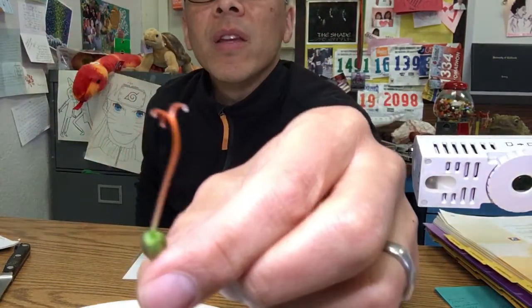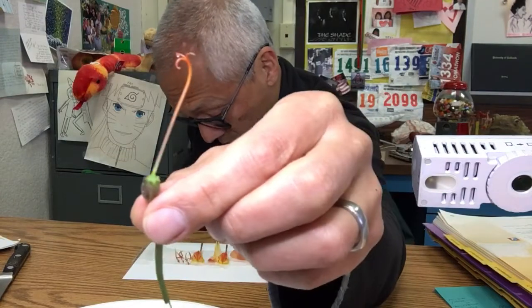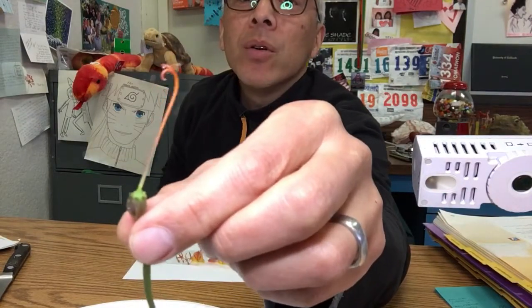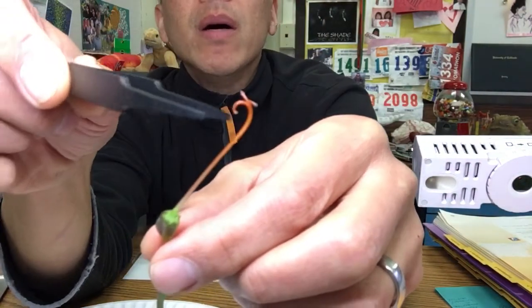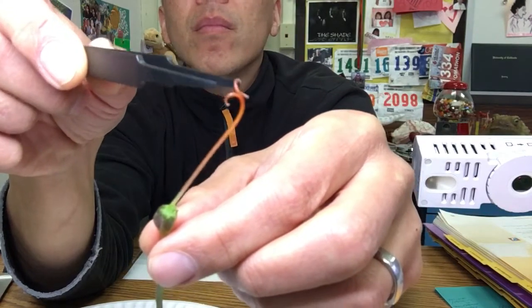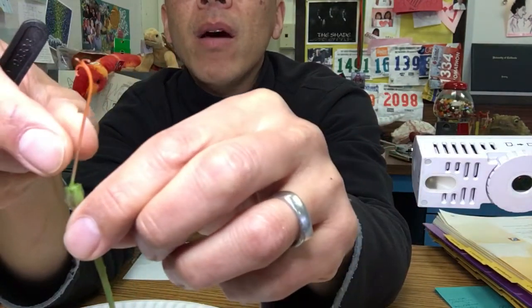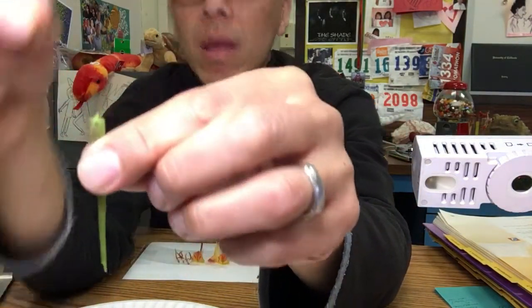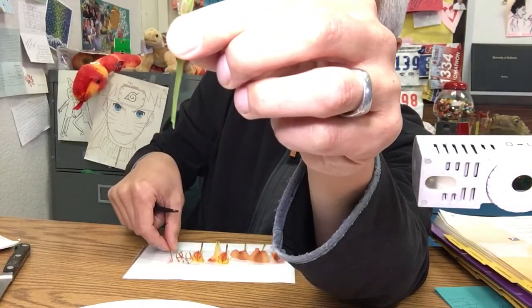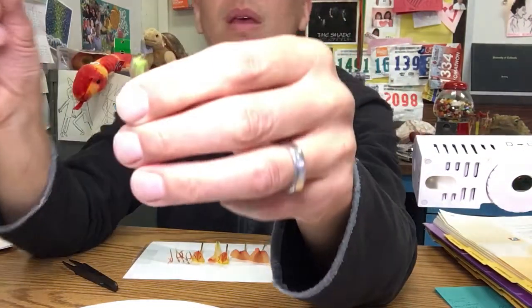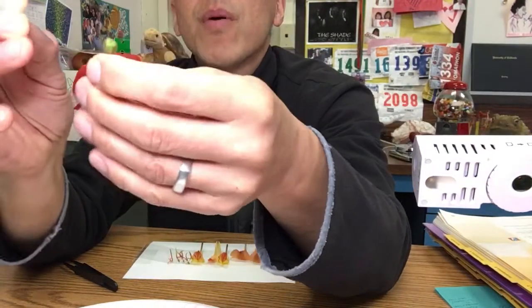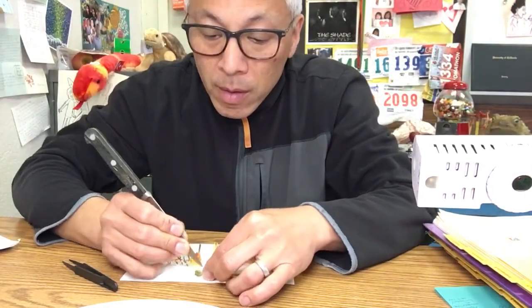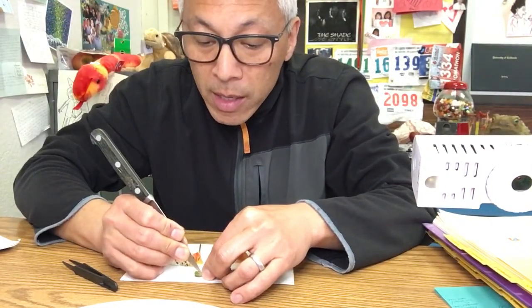What's left here is called the pistil, with the stigma on top. I'm going to tear that off. And now very carefully, with my knife, I'm going to slice this part right here so you can see what's inside.